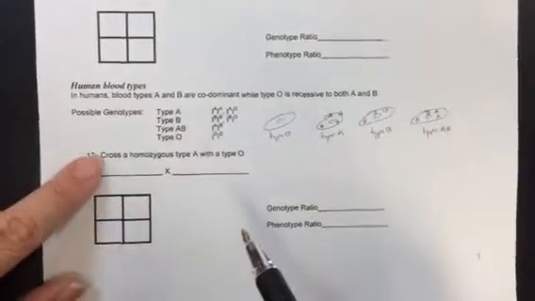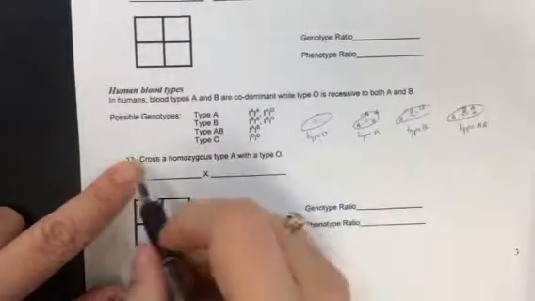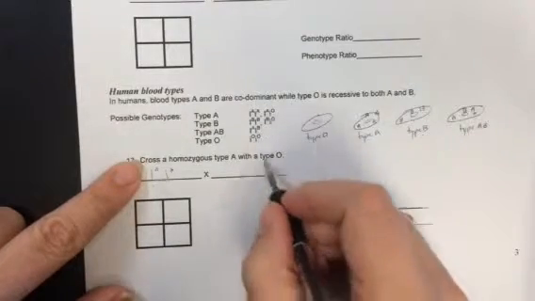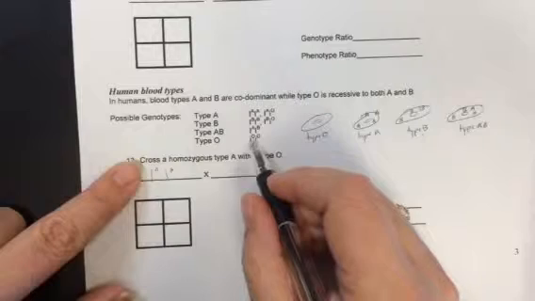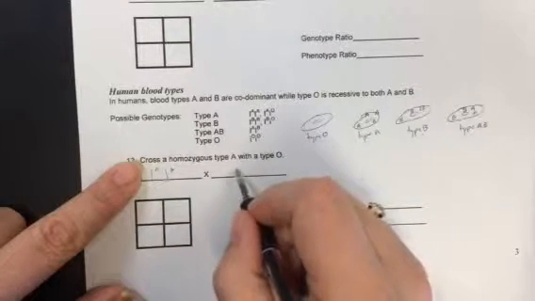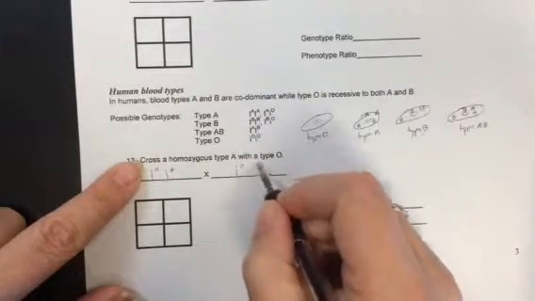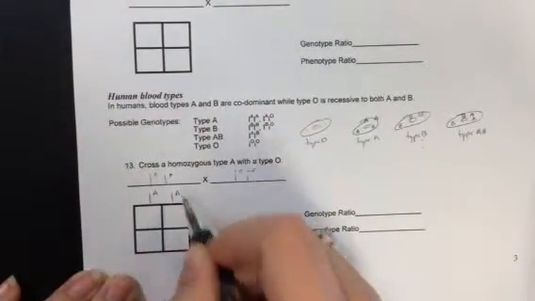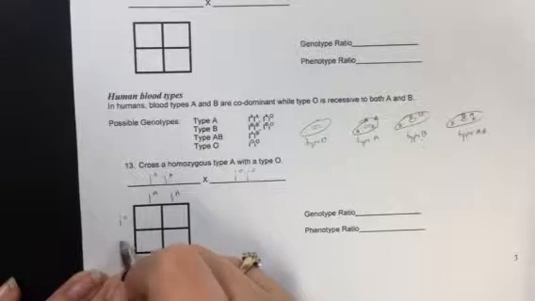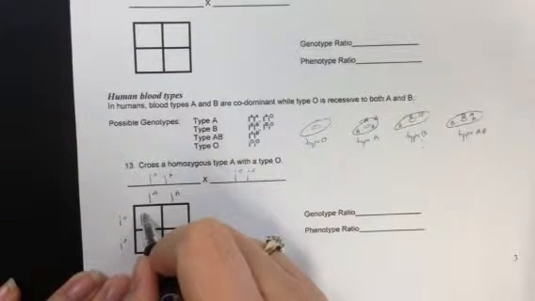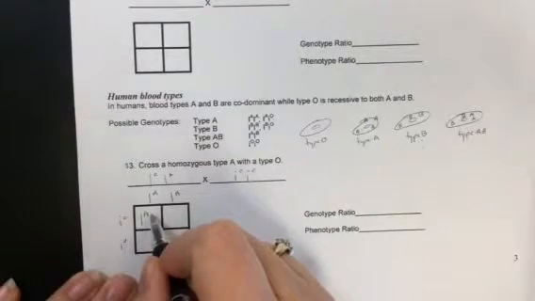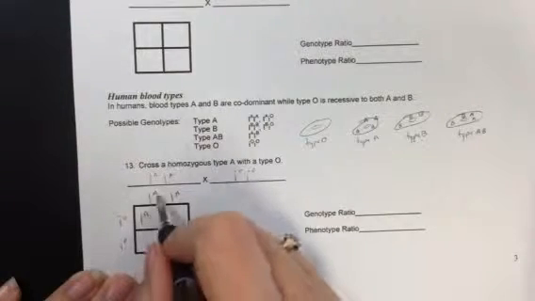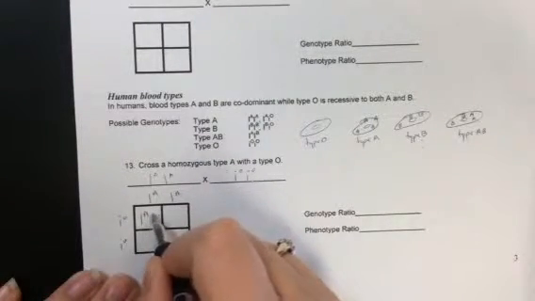And so if we were to cross a homozygous type A, so that means they are IA, with a type O person, we always assume the type O is homozygous because that's the only way we can receive it. So IO, it's off to work we go. So IA, IO, and when you work these out, we usually do the dominant one, or it's kind of a co-dominant, incomplete dominance. It's a crazy thing with blood types, but we would do the A first and then the O.